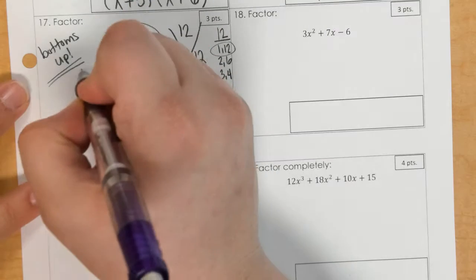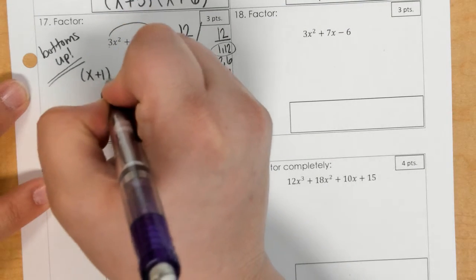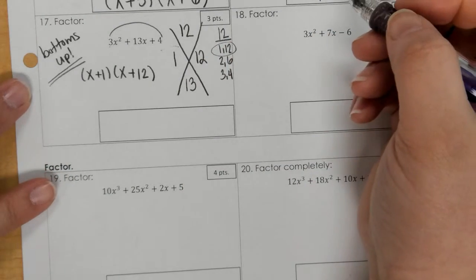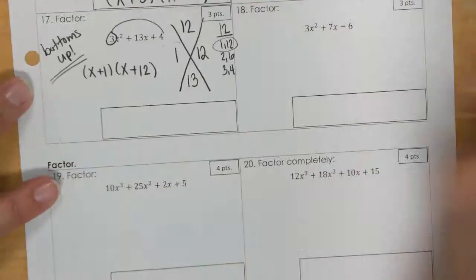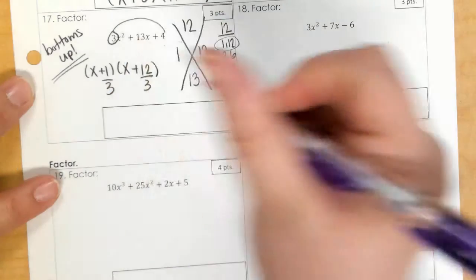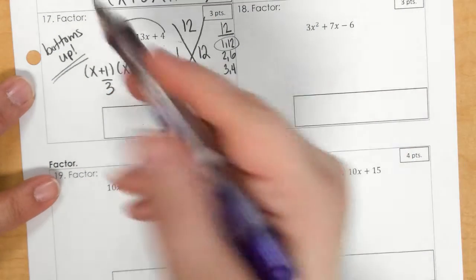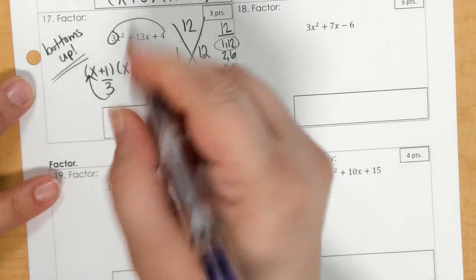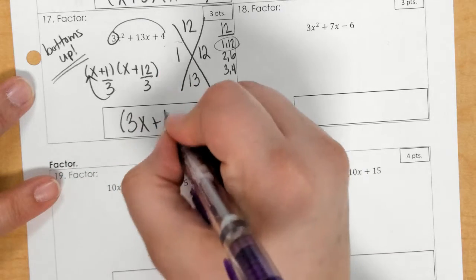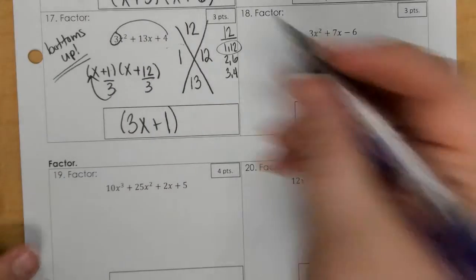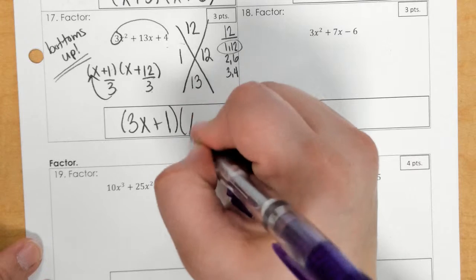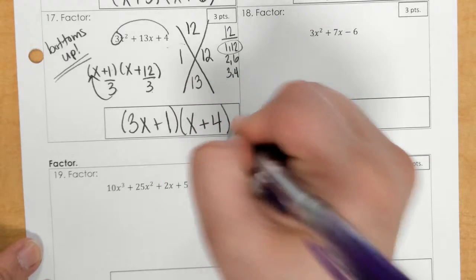So I'm going to write it in factored form to the side here. But I have to divide by my first number, 3. So I divide by 3, and I cannot, so I bring the bottom number up. So 3x plus 1. Here I can divide evenly and get 4. So 12 divided by 3 is replaced with a 4.